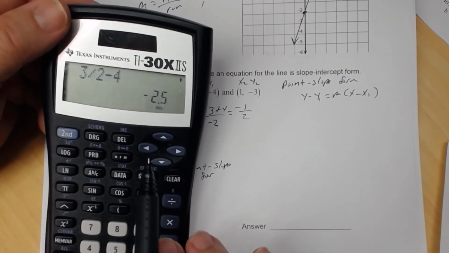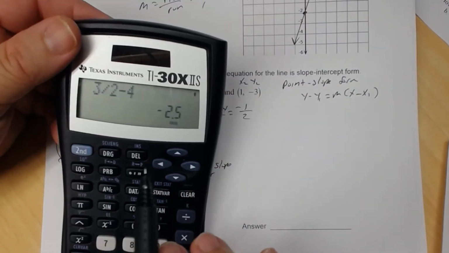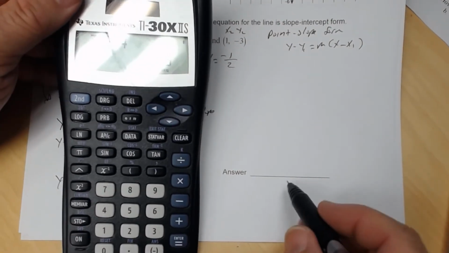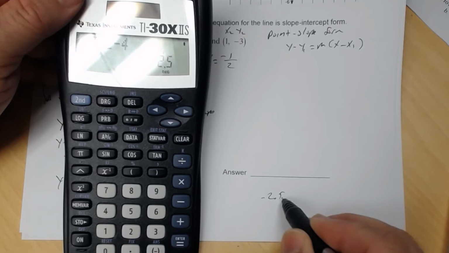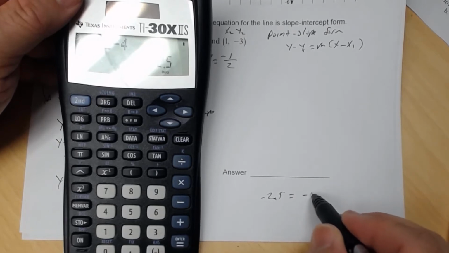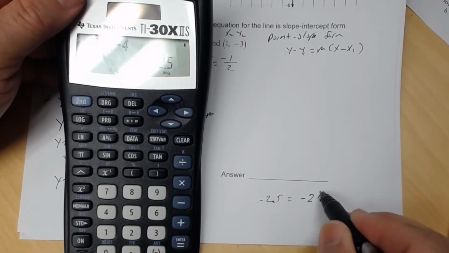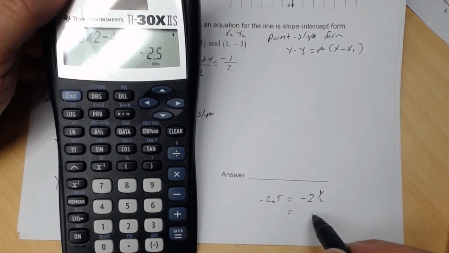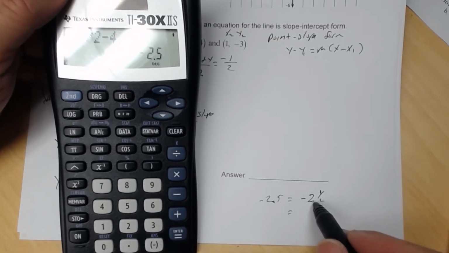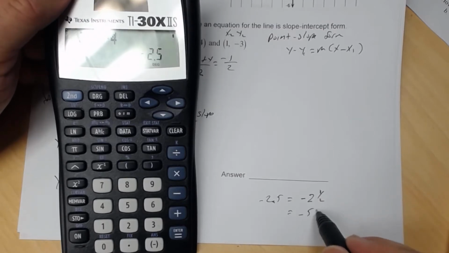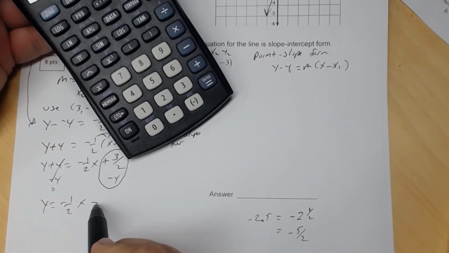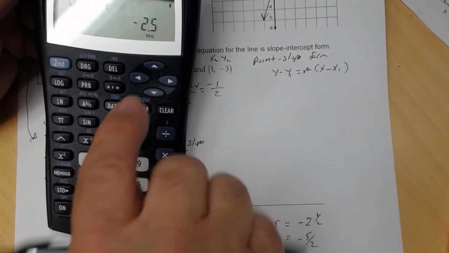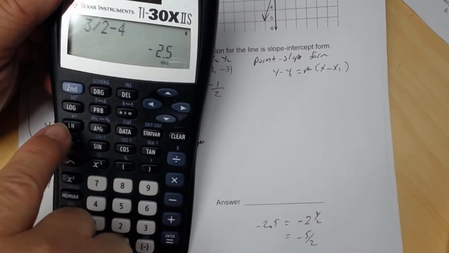You've got to rewrite it as a fraction. You really should know this is negative 2.5. And then rewriting this as an improper fraction, 2 times 2 is 4 plus 1 is 5. This is negative 5/2. So that's what goes here. So that's negative 5/2.